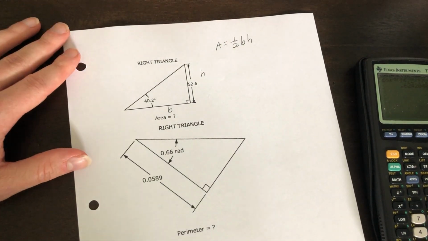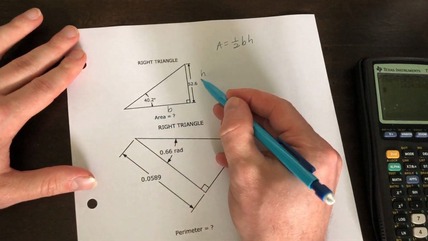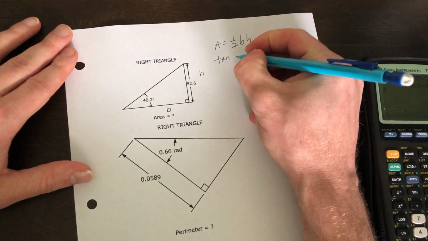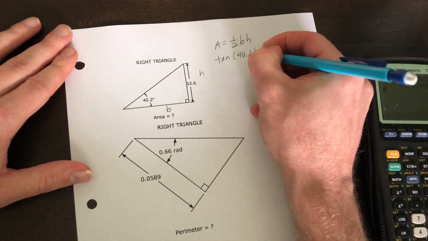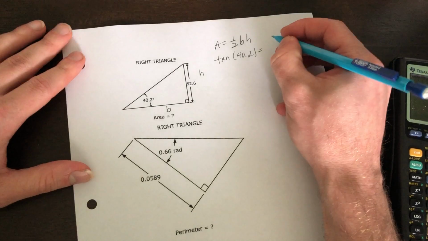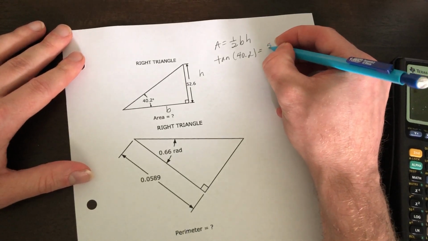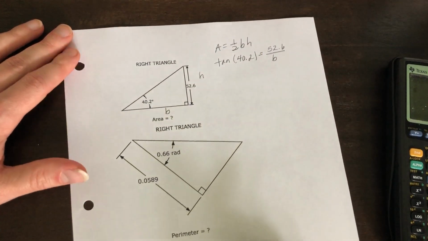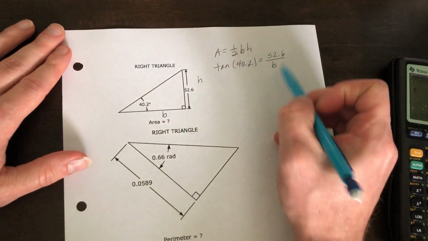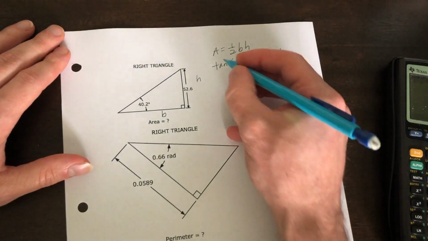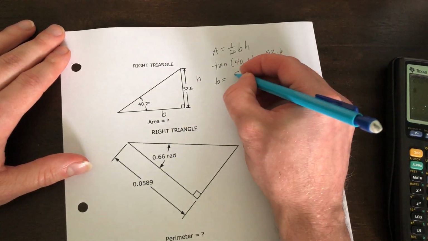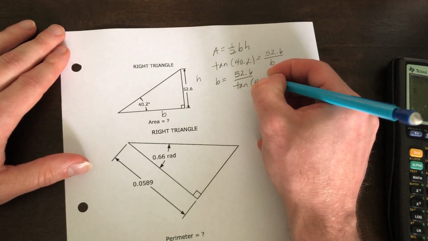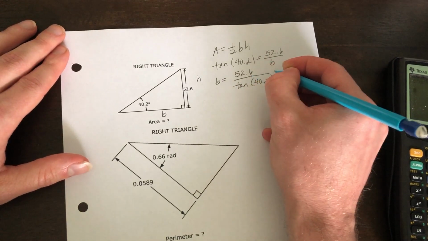So we've got to set up a trig ratio. We're going to be dealing with tangent because we have the opposite and the adjacent. So we say tangent of 40.2 is equal to h, which is 52.6, over b. Now, recall what I told you earlier: if we're solving for b and it's on the bottom, we're going to end up dividing. So it's 52.6 divided by tangent of 40.2 when we solve for b.